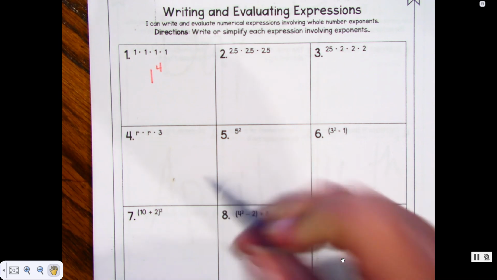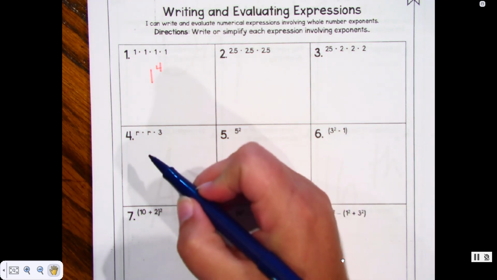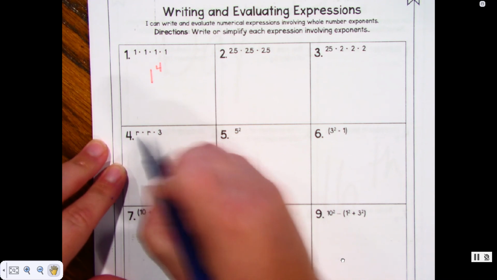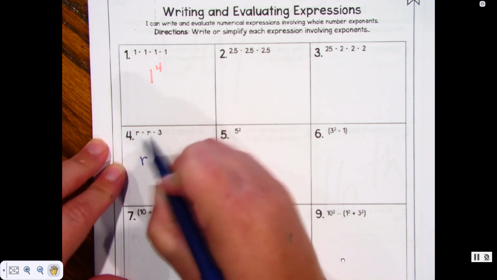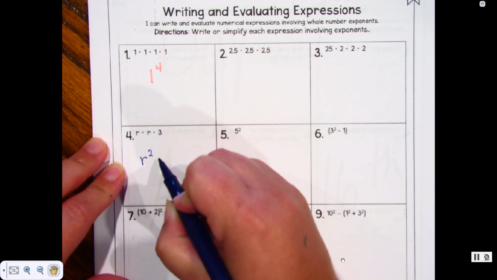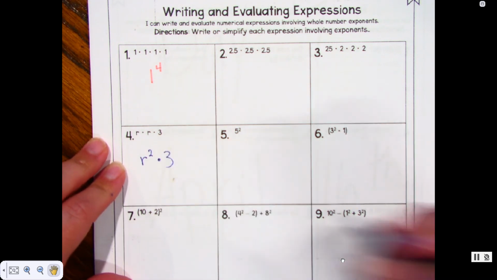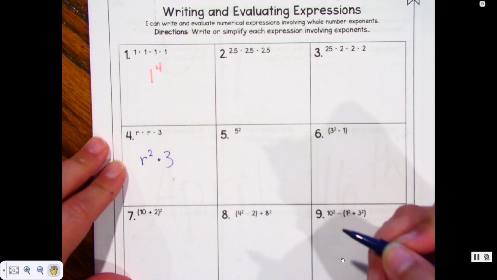Let's look at number 4. Sorry, y'all. My allergies just came in from outside playing. I have r. How many times am I multiplying it by itself? 2 times 3. Okay? Now, we'll just leave it like that.